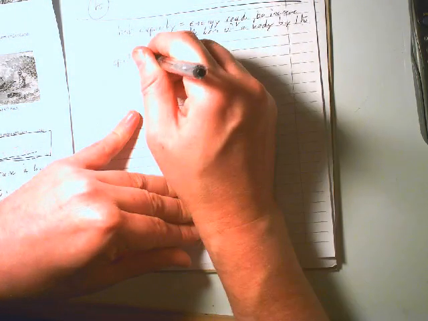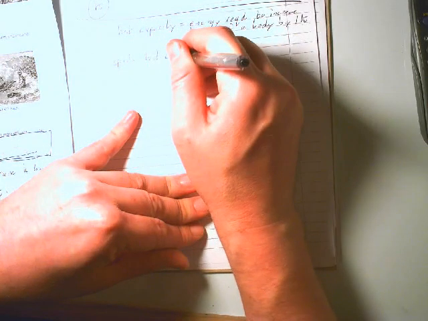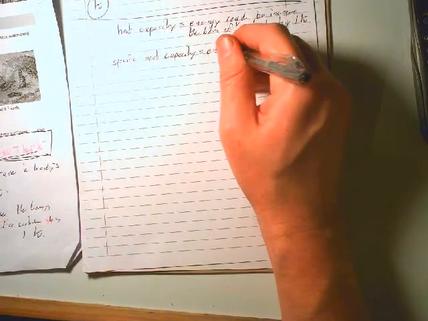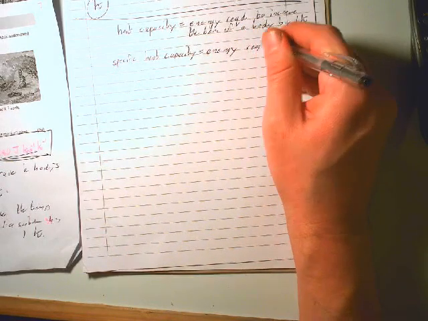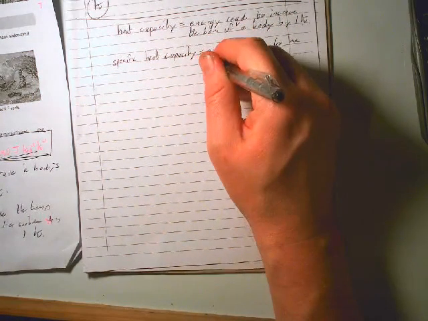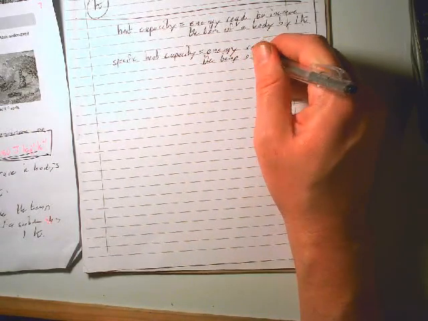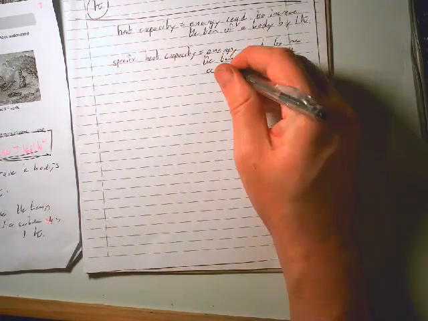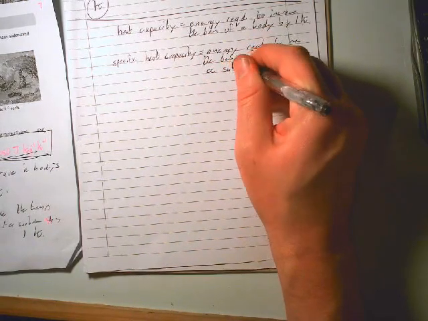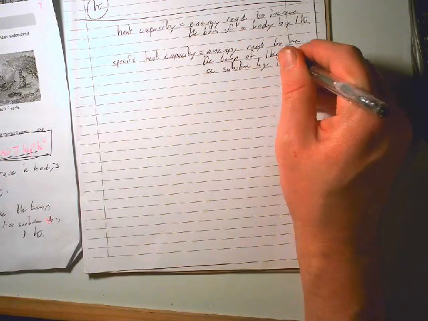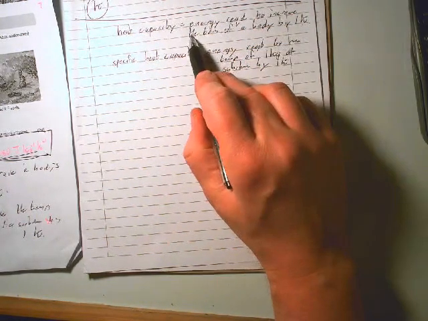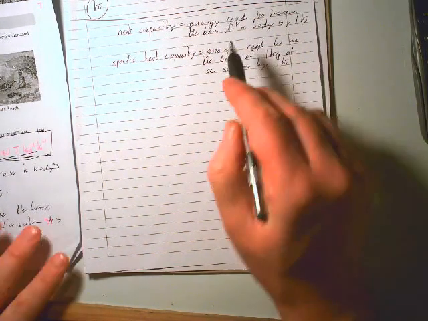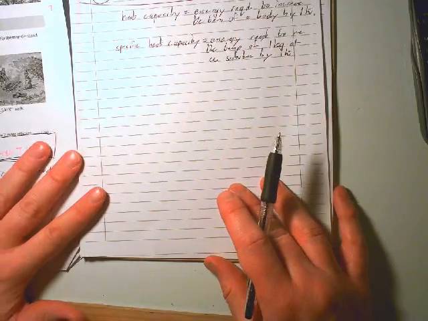Whereas specific heat capacity is the one we're more often used to using. This question is a bit of an outlier in that sense. They usually use specific heat capacity. And specific heat capacity is very similar, but not quite the same: the energy required to raise the temperature of, and here's where it gets different, 1 kilogram of a substance, so steel, water, copper, whatever, by 1 Kelvin. So the difference is heat capacity refers to an object, specific heat capacity refers to a material, and 1 kilogram of that material.